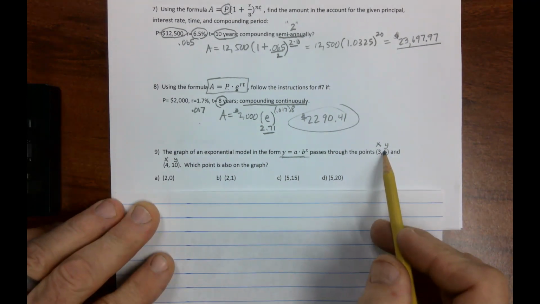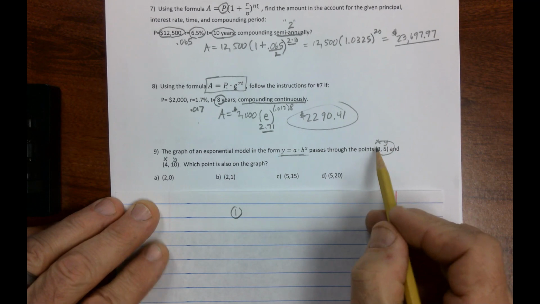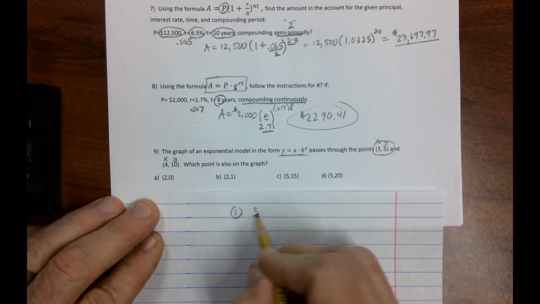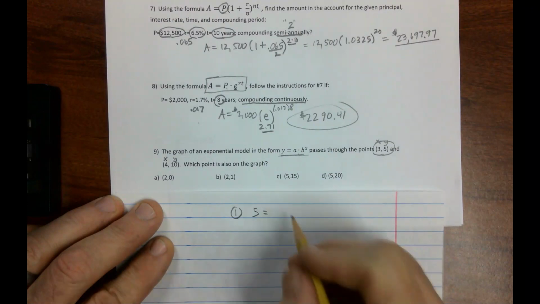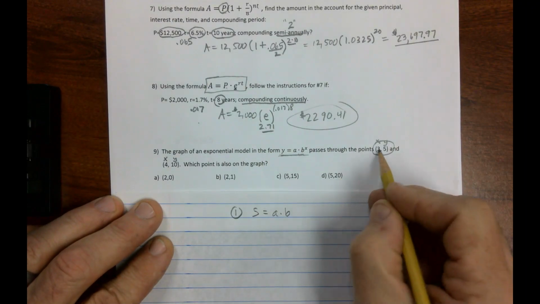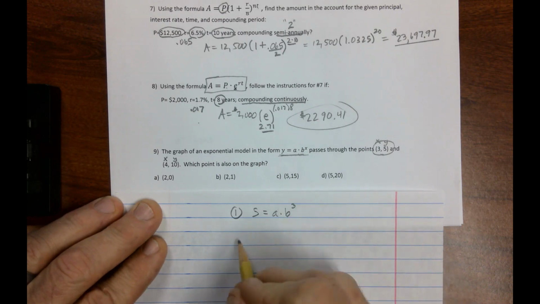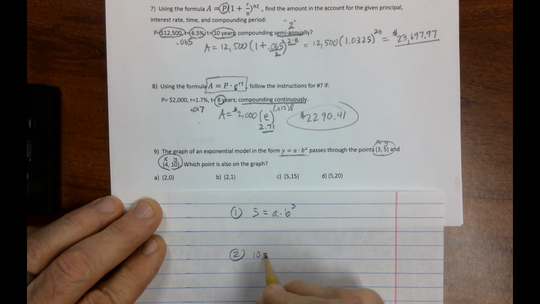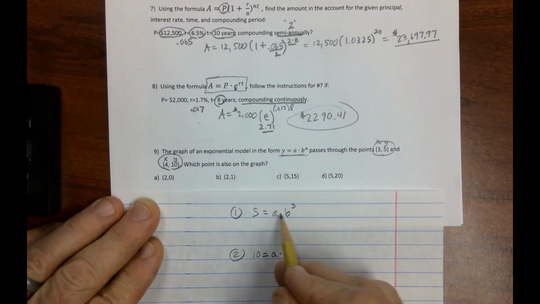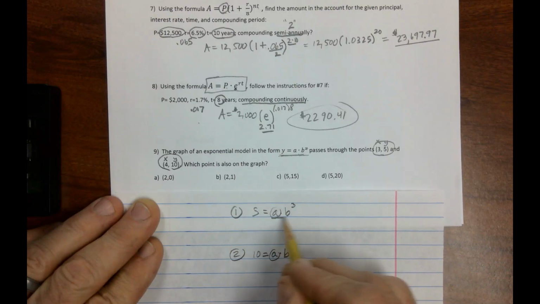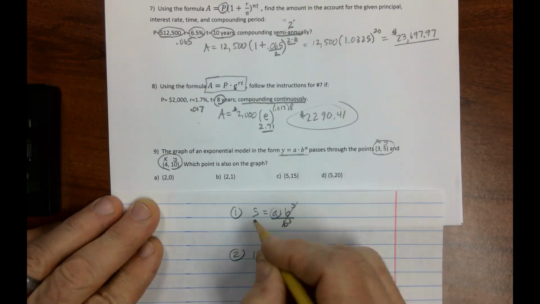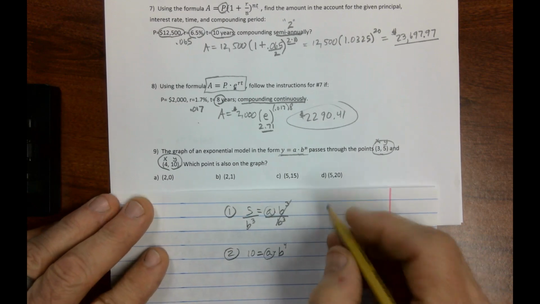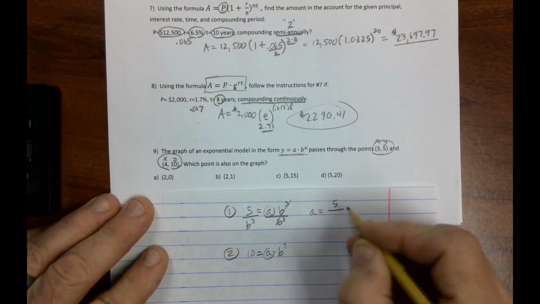Well, we're going to build two equations. Number one, we're going to use this, plug it into here, so y equals a times b to the x power. And equation number 2, we're going to use this information, y equals a times b to the x power, which is 4. Now we're going to solve for a. You see these a's sitting all by themselves? We're going to solve for it. Divide by b cubed, divide by b cubed. So we get a is 5 over b cubed.